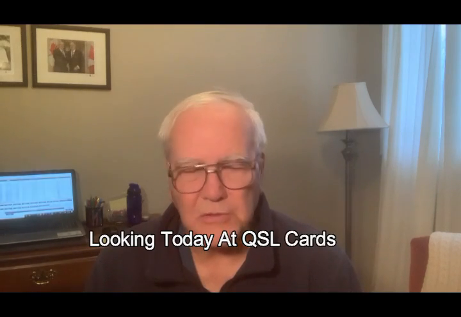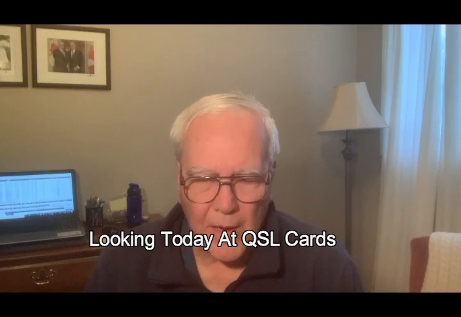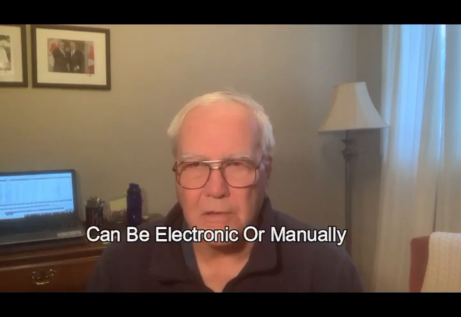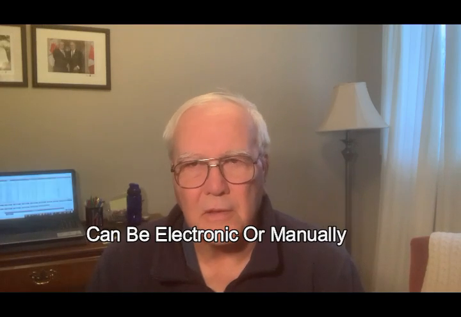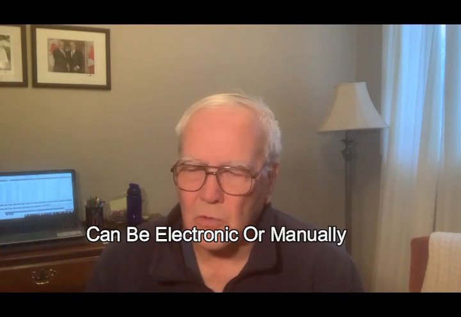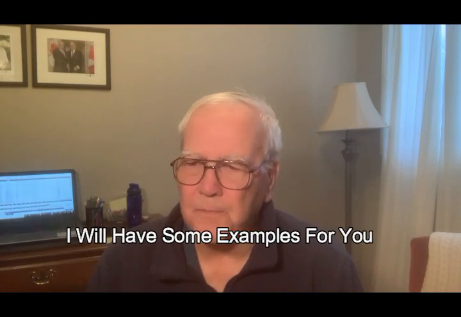VE3SVQ, and here today we're going to take a quick look at QSL cards. If you're a new amateur, you hear everybody talking about QSLing, sending a QSL card in some cases, sometimes by electronic. So we're just going to take a quick look at it and give you some examples so you know what people are talking about.